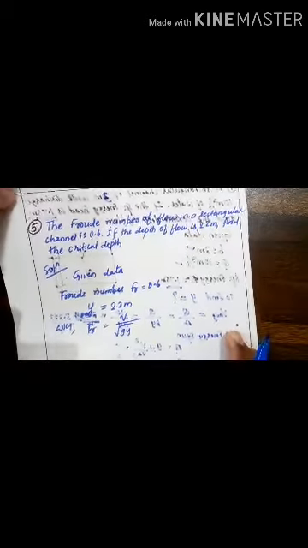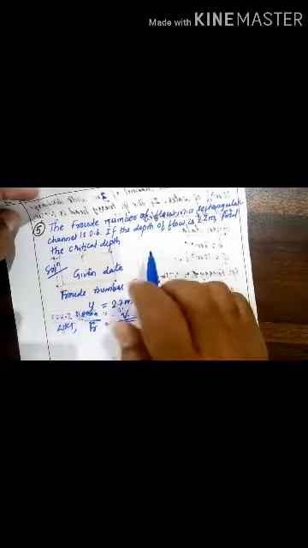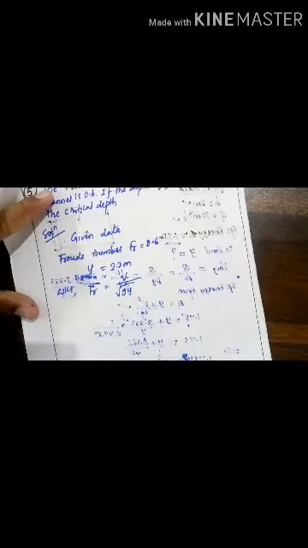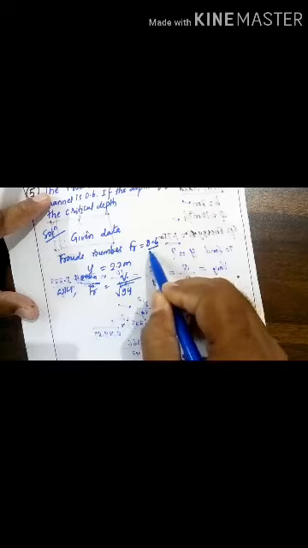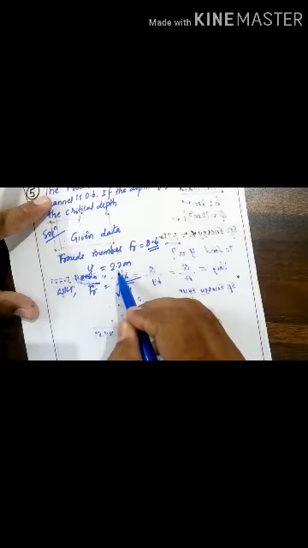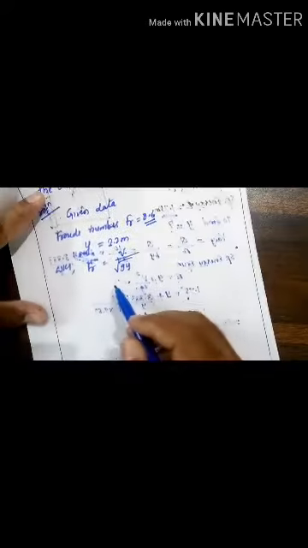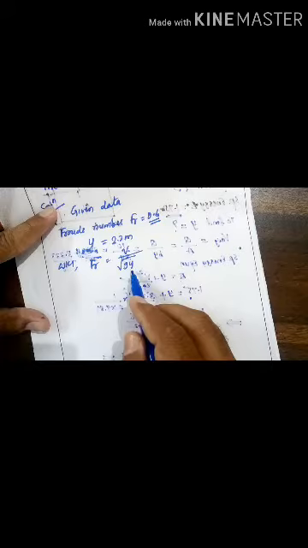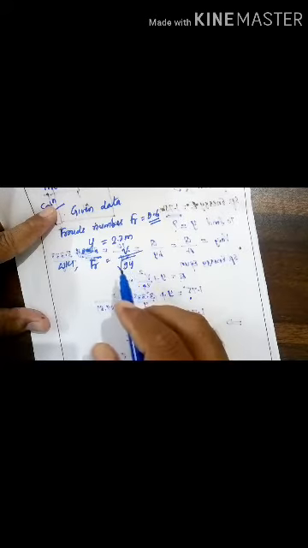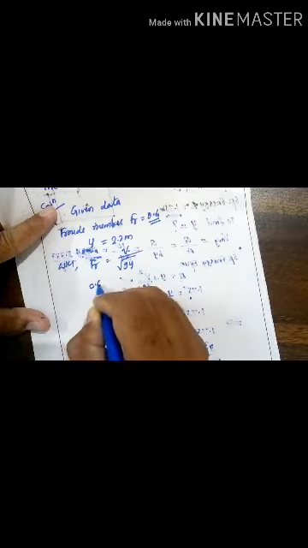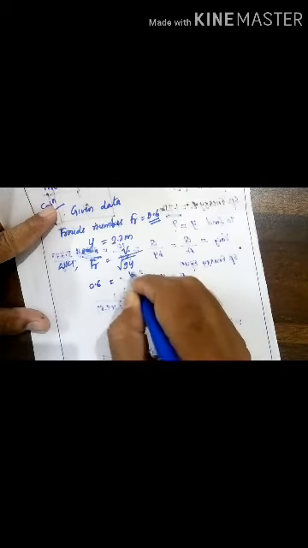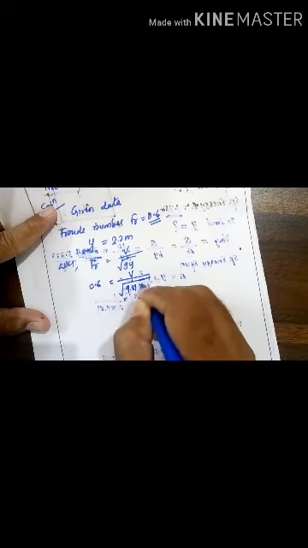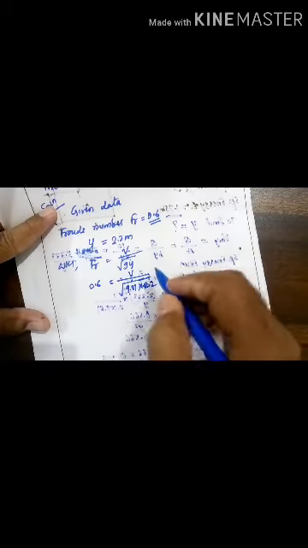Here the Froude number is being given. For that Froude number, if the depth of flow is 2.2 meter, find the critical depth. So given data, Froude number is 0.6 and depth of flow is 2.2 meter. We know that the Froude number equation is V divided by root of g into y. Substitute the value of Froude number here: 0.6 is equal to V divided by root of 9.81 into 2.2.